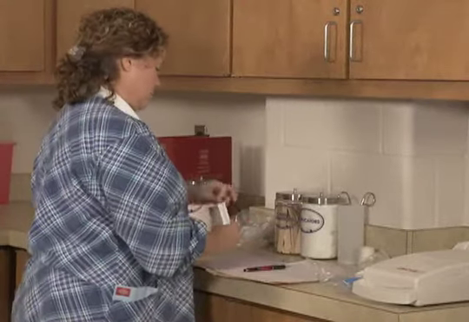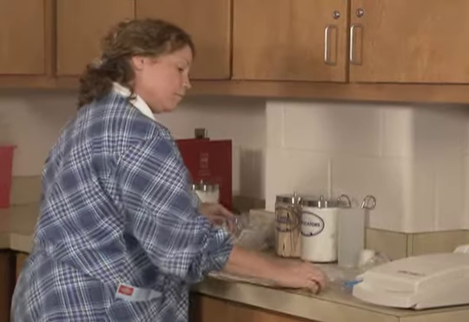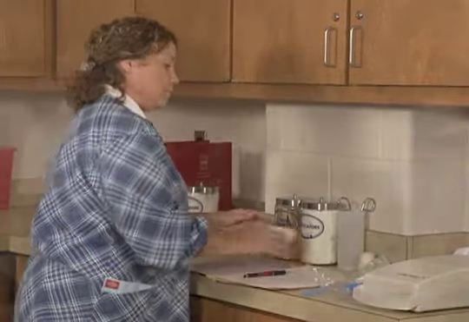To prevent an error, the label should be checked 3 times, as you would when dispensing any other medication. Greet and identify the patient and explain the procedure. I am the doctor's medical assistant, and he wants me to start you on a nebulizer treatment.